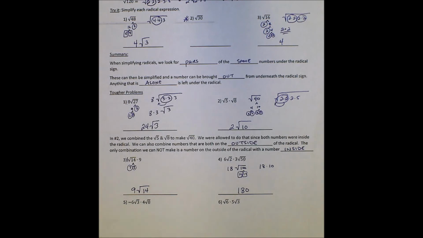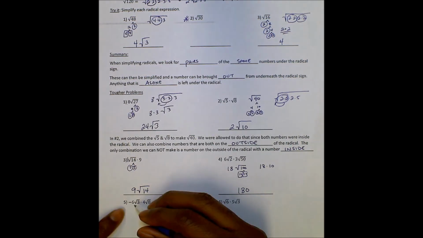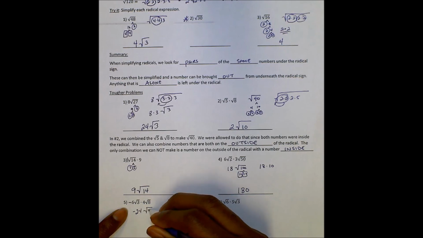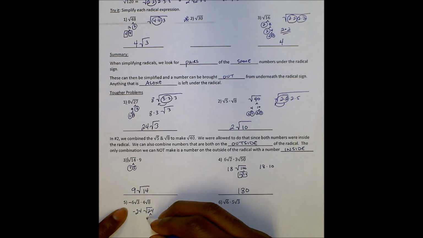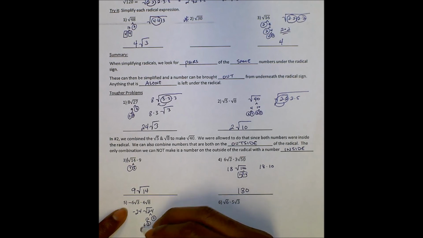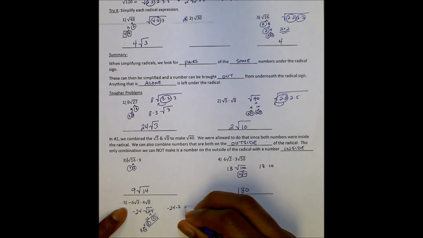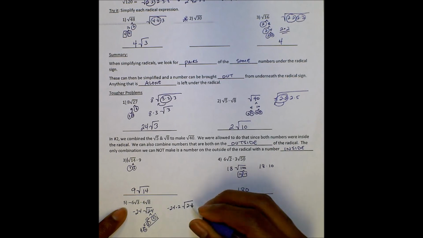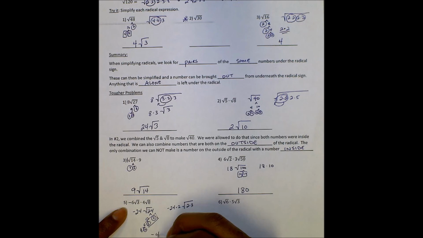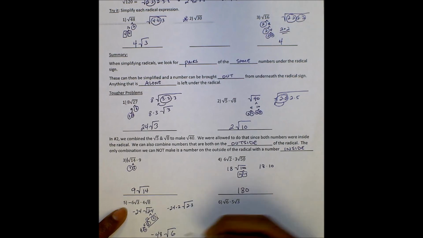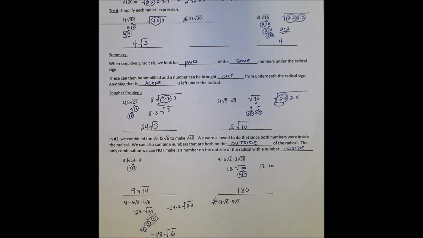Alright, I'm going to do number 5, and then I'll have you do number 6. So number 5, we have negative 6 times 4, which gives me negative 24. And inside I have radical 3 times radical 8, which gives me radical 24. I'm now going to simplify radical 24. So 12 and 2, 6 and 2, 2 and 3. Okay, so I have a pair of 2's that I get to take out. So negative 24 times that 2. And then I have 2 and 3 that don't have a pair. So they are inside. So negative 24 times 2 is negative 48 radical 6. Okay. Do number 6 for me.